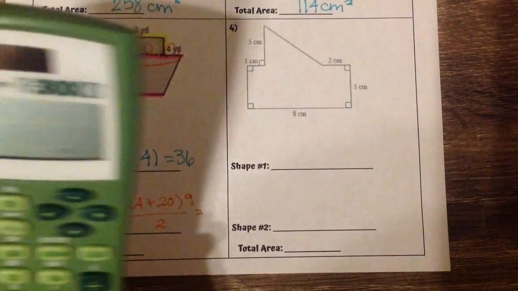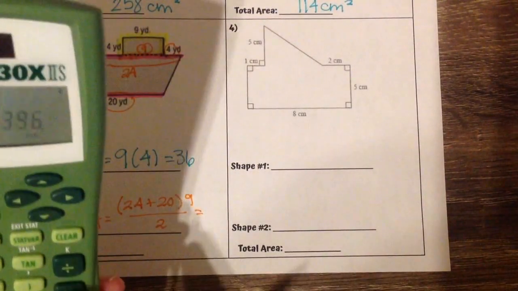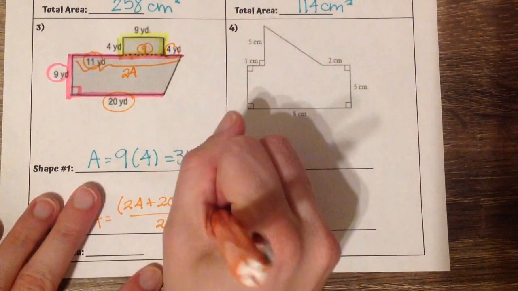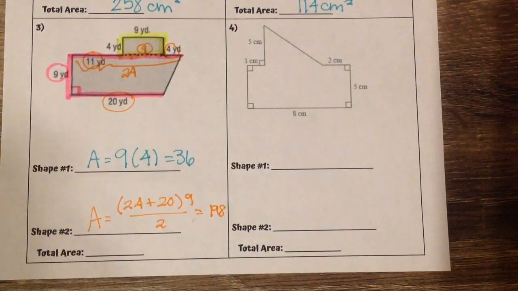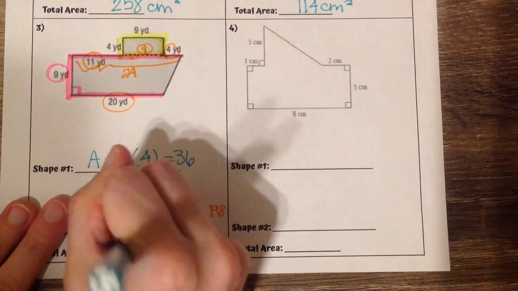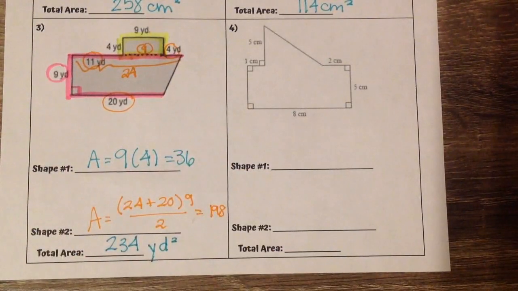So plugging that into our calculator, 24 plus 20 times our height of 9 divided by 2 is 198. Then to get our total area, we're going to add those together. 36 plus 198 is 234 yards squared.